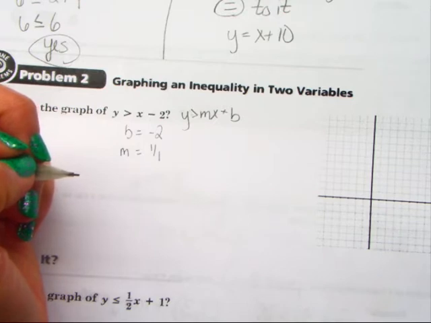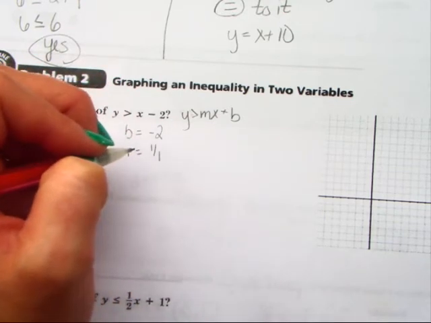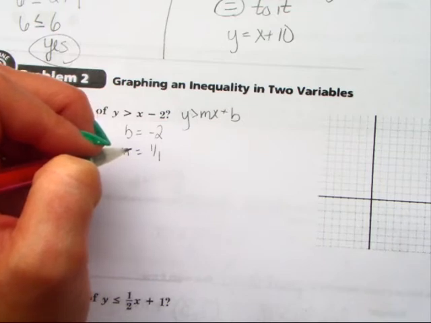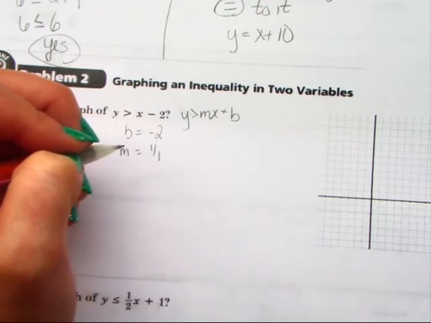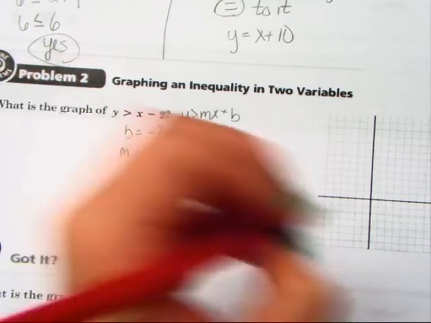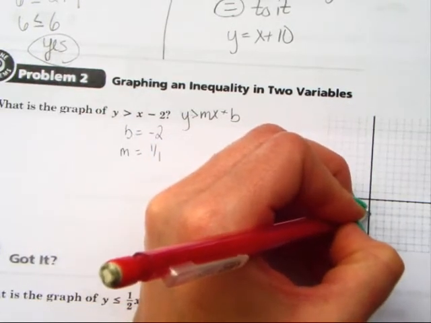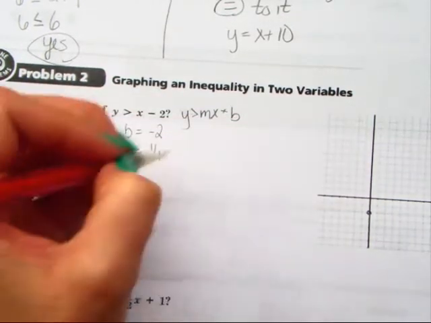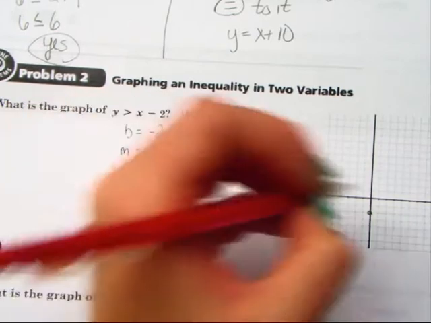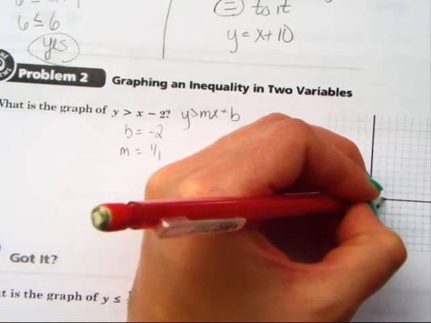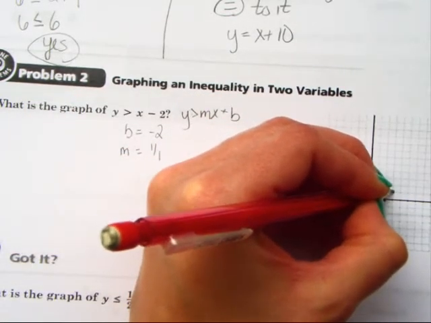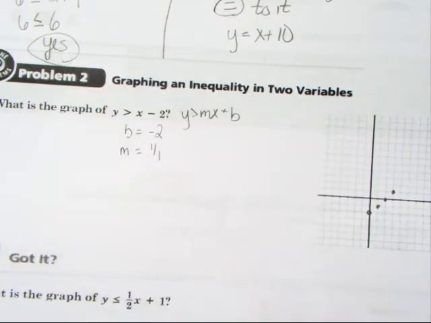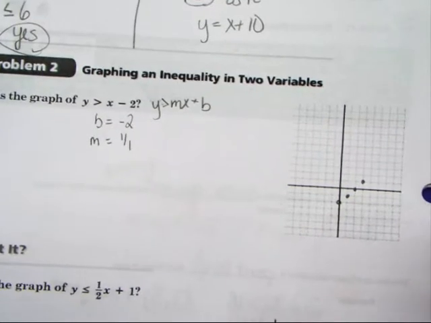Alright? So let's go ahead and plot these points. Now, don't get ahead of me so much that you're plotting points and connecting your line. Please pause after you plot your points. First go down -2 on the y-axis, and from that point you rise 1 and run 1. Rise and run, rise and run, rise and run. That looks pretty good. I've got 4 solid dots. I only have to graph 1 line, so I don't need more than 4 dots.